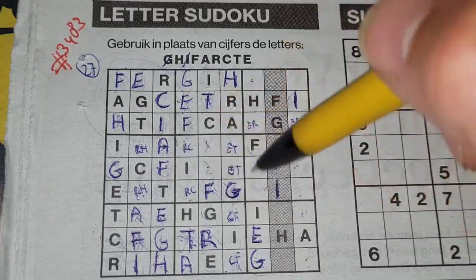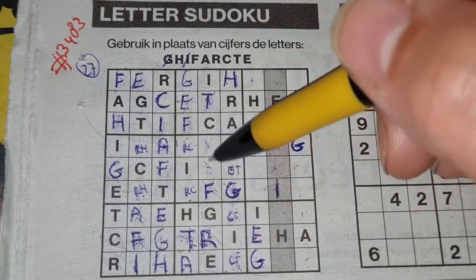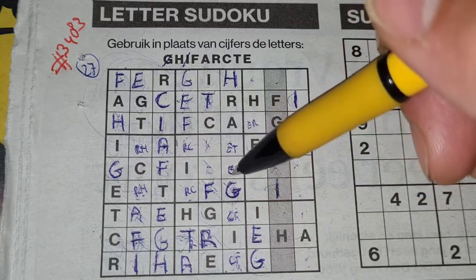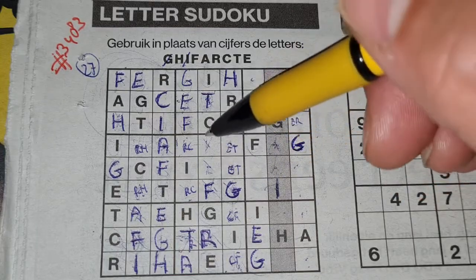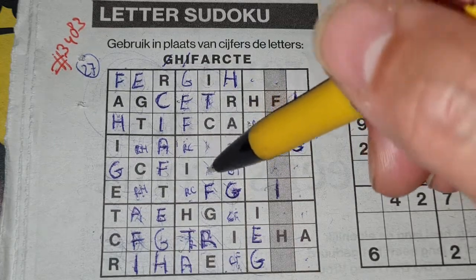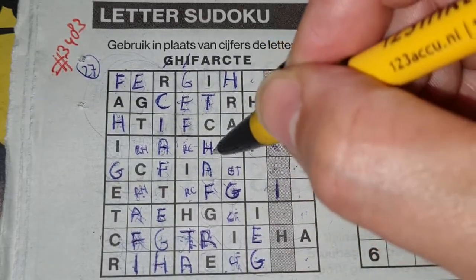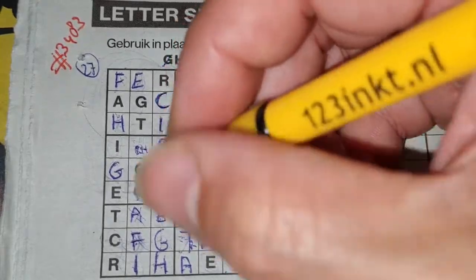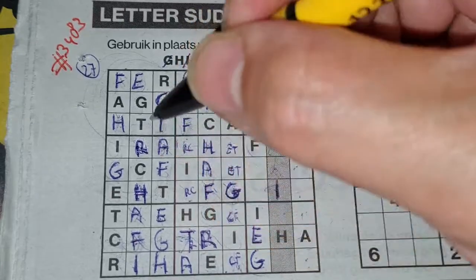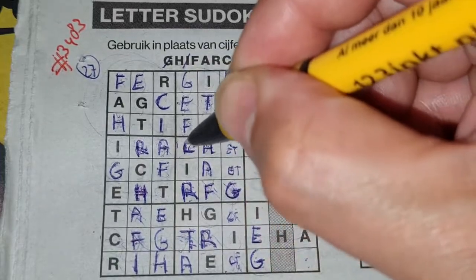Two missing letters in this big square, or in this column. Those missing letters are the A and the H. A and an H. We have an A there, no A there. A should be here and an H goes there. Now we have an H there, so this box can't be H anymore. That box should be an H, and this box should be an R. Now we have an R there, so this box can't be R anymore. That box should be an R, and this box should be a C.